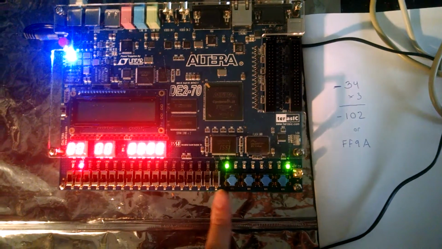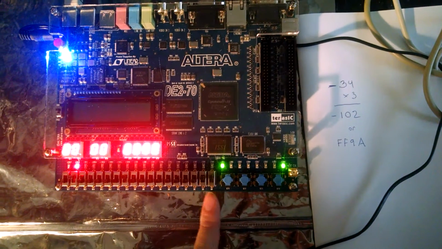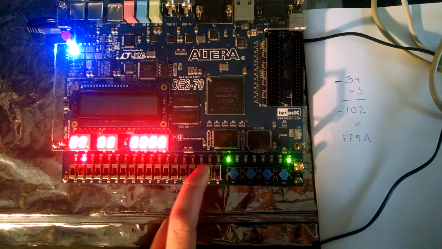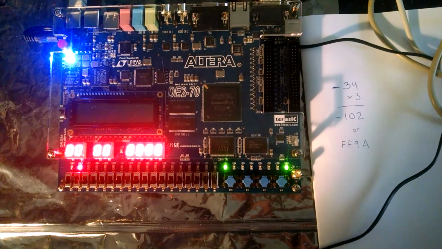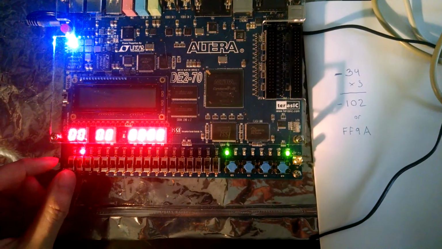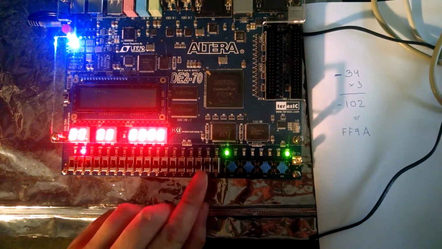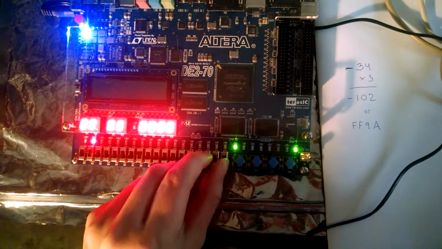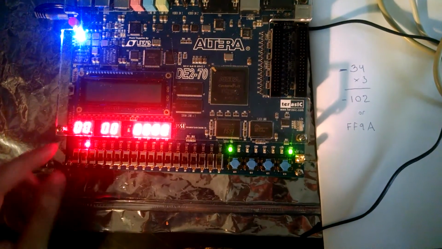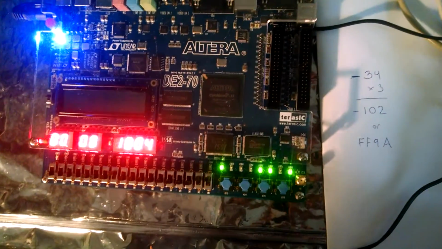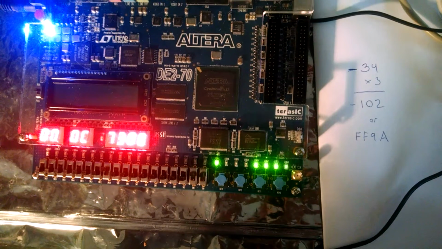These 4 switches here display a register as LED lights, so we can take a look at that as it runs. So the first thing I will do is set it to 6, to 3, and then we can start it. So right now it's running.